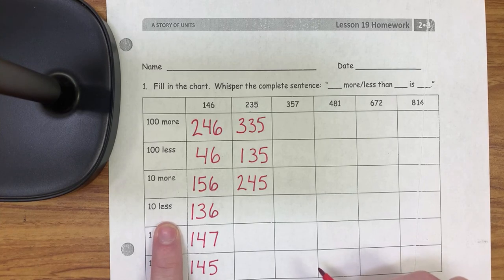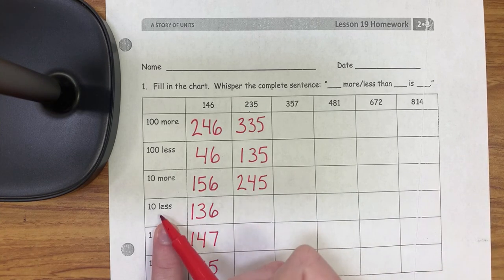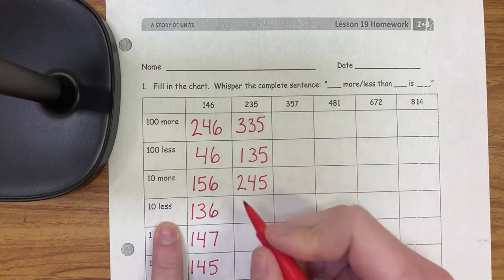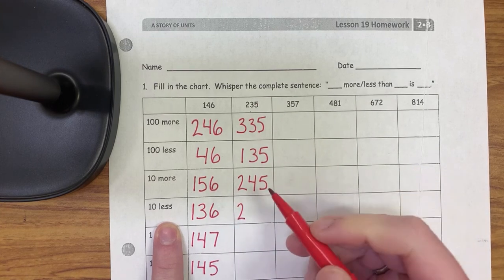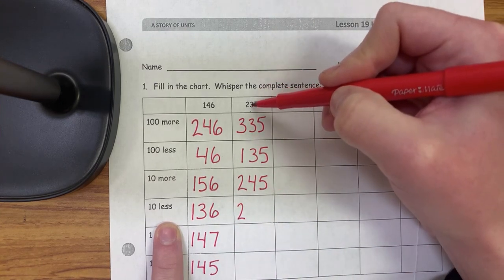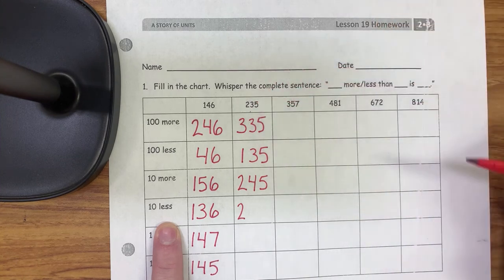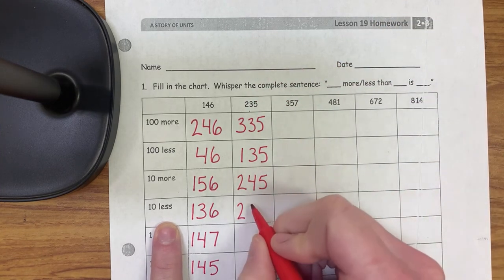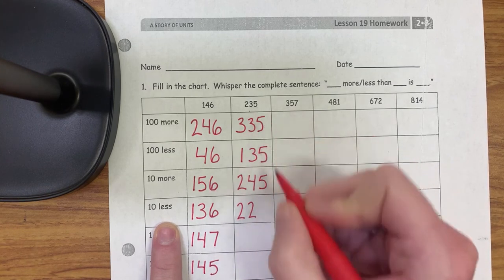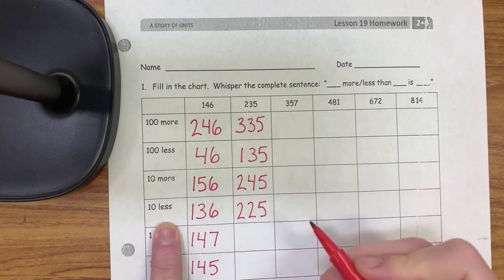But now we're going to do the opposite, 10 less. So again, the 2 in our hundreds place stays the same, but we need 10 less in our tens place. So 1 less than 3 is 2, and the 5 in our ones place stays the same.